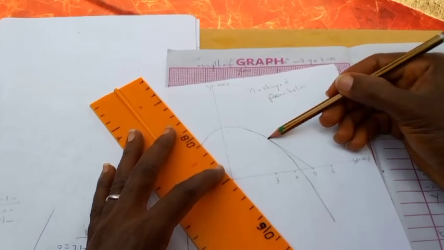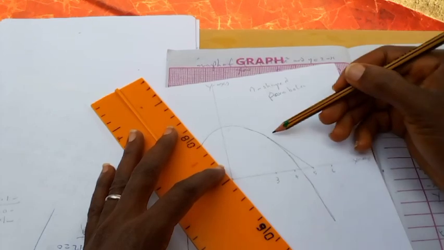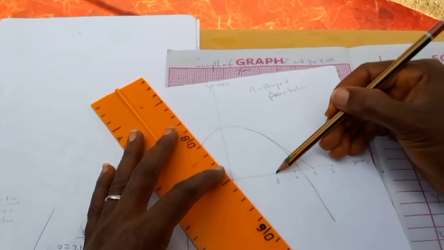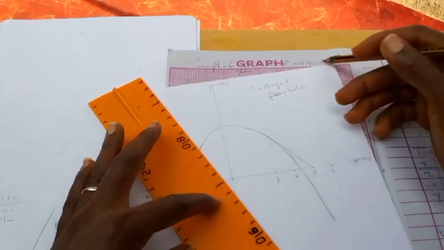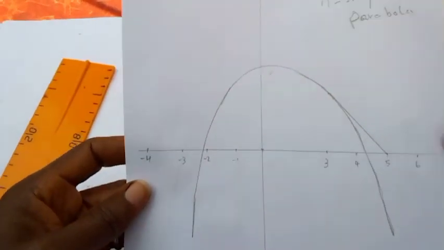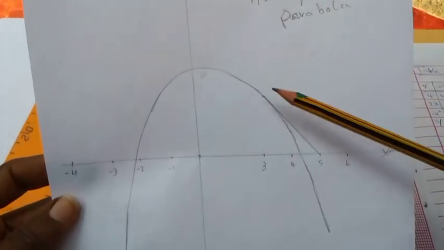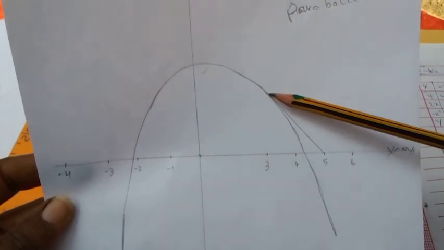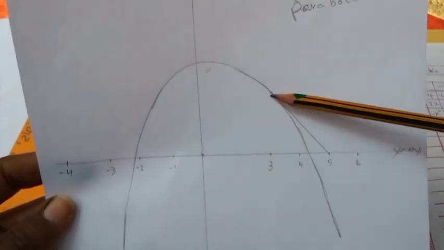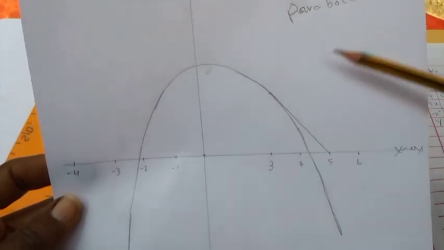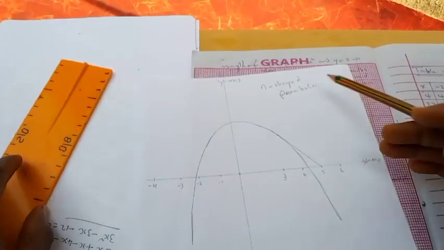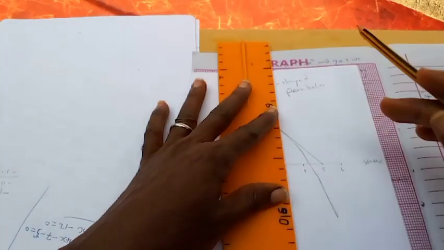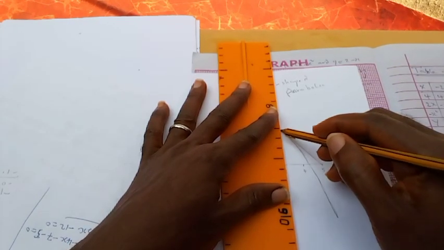It's tangent to this curve at this point, where x is 3. I'm sure you observe what I'm saying here. You come down directly on that. You can see that, so one can use that to calculate the gradient.